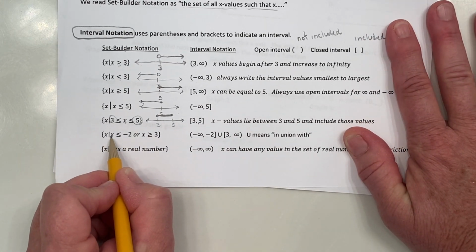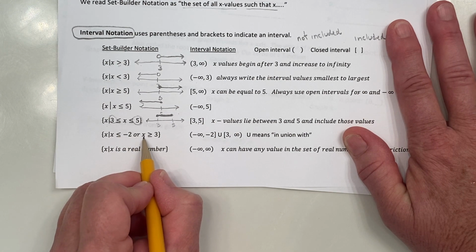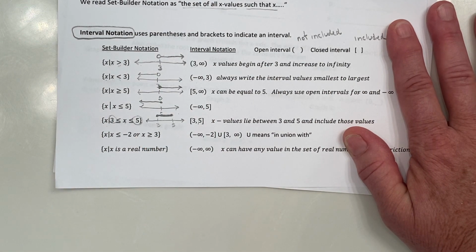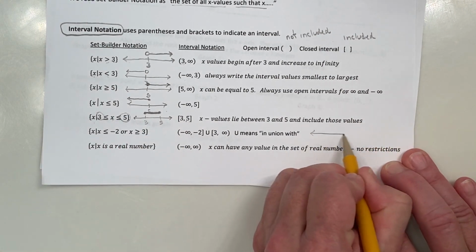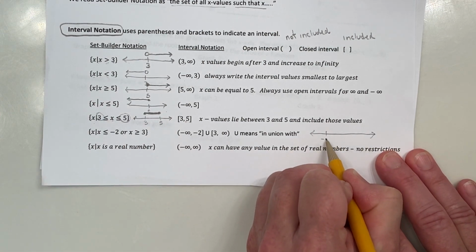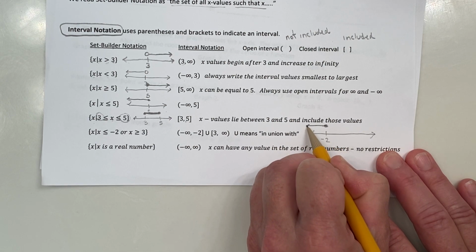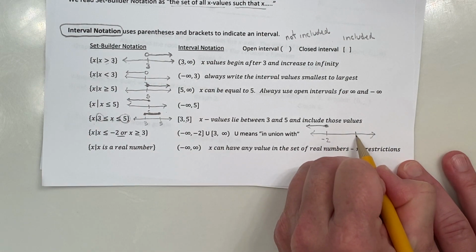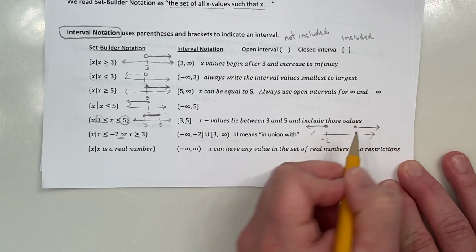All x such that x is less than or equal to -2, or x has got to be a number that's bigger than or equal to 3. There's not a lot of room here to show that graph, so I'm going to come over here. All right, so let me come back. All x such that x is less than or equal to -2. So we've got -2, or equal to, closed circle, less than goes this way. Or a number x that you can choose that's 3 or greater than or equal to 3.